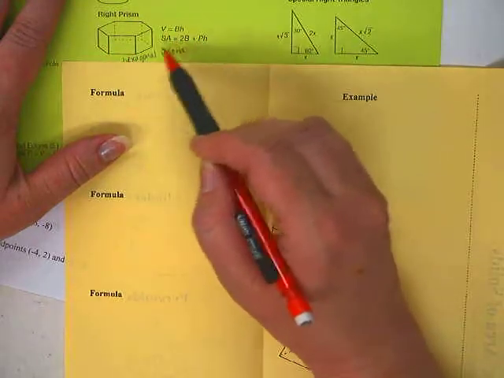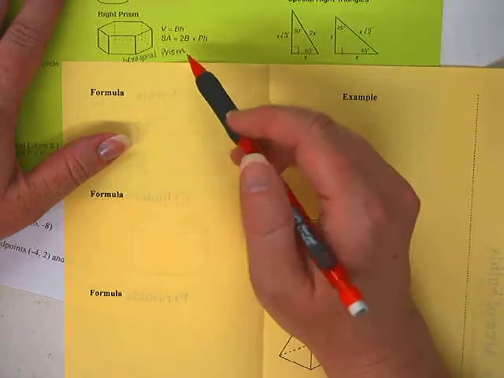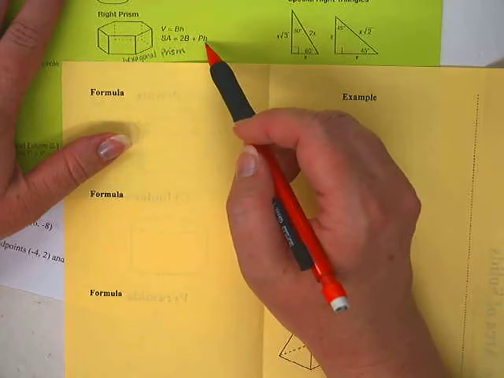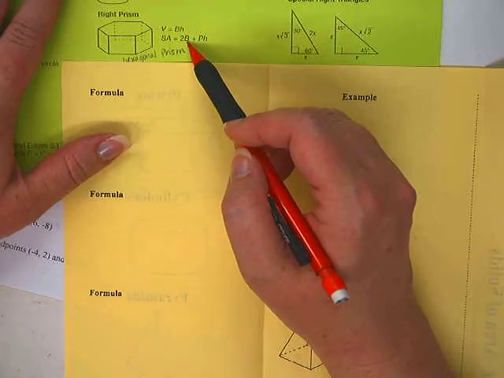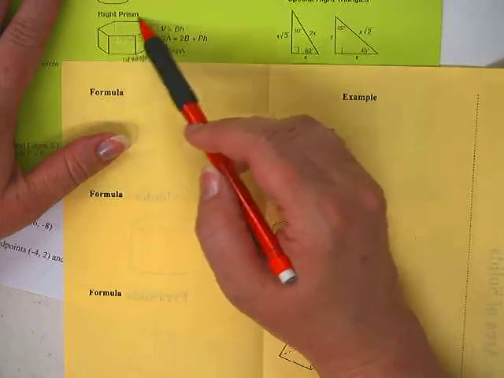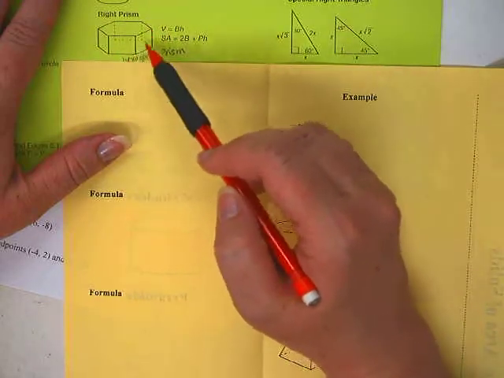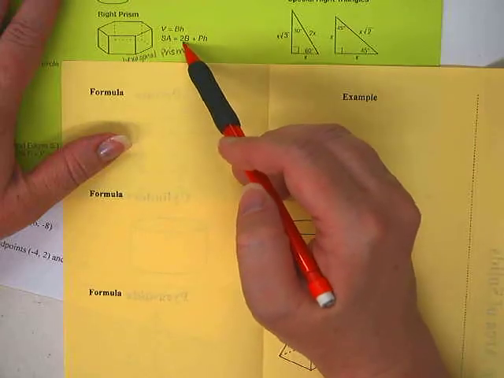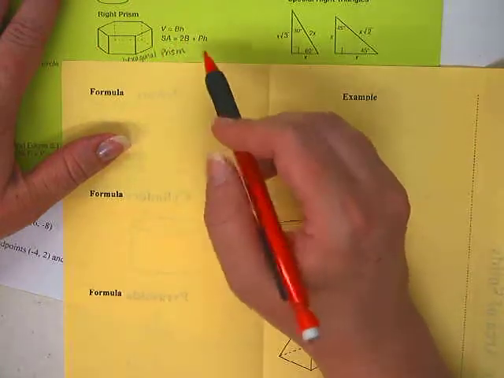You're going to have to know this on the CRT and know what that formula is saying to you. Any idea what that formula is saying? What do you think B might stand for? Base? Yeah. It's actually the area of the base. So it's the area of the base on the top and the area of the base on the bottom, and that's why there's a 2.